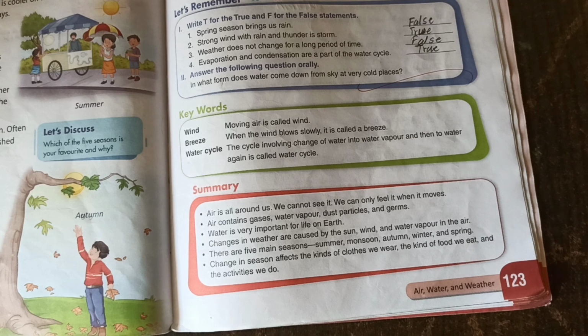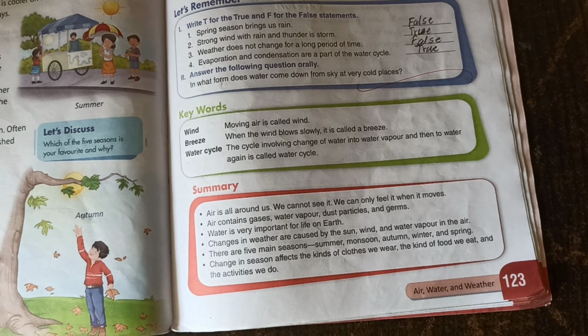Summary means our overall chapter's main statements, given in a summary. Second one, air contains gases, water vapor, dust particles and germs. Water is very important for life on earth. Changes in weather are caused by the sun, wind and water vapor in the air. There are 5 main seasons: summer, monsoon, autumn, winter and spring. Change in season affects the kind of clothes we wear, the kind of food we eat and the activities we do.